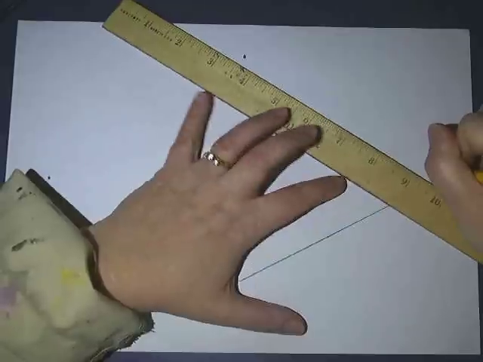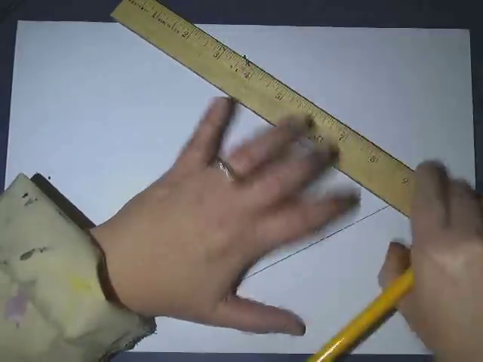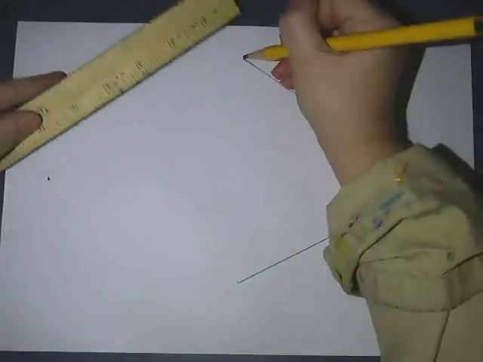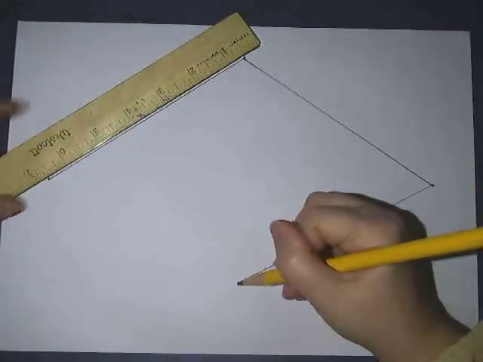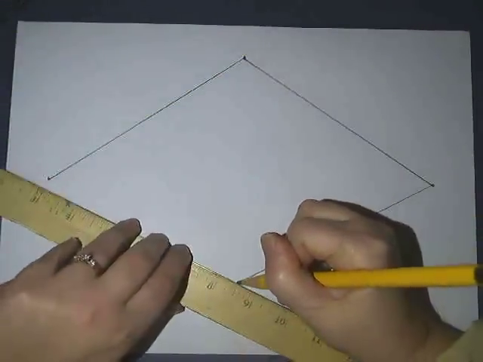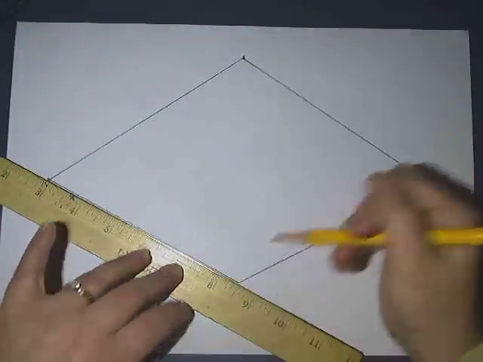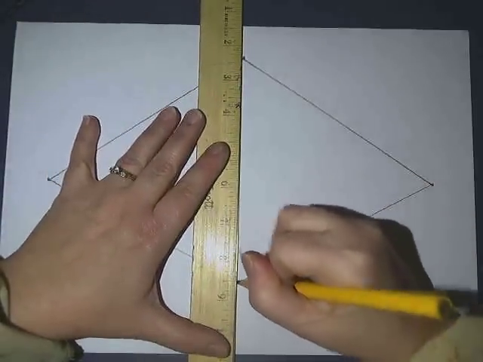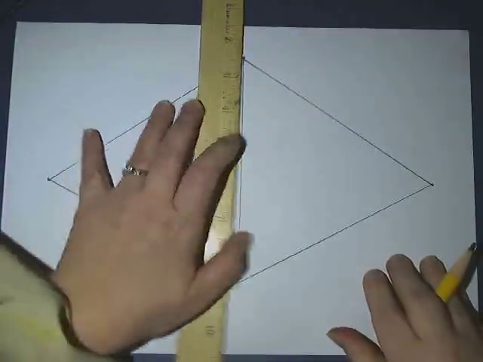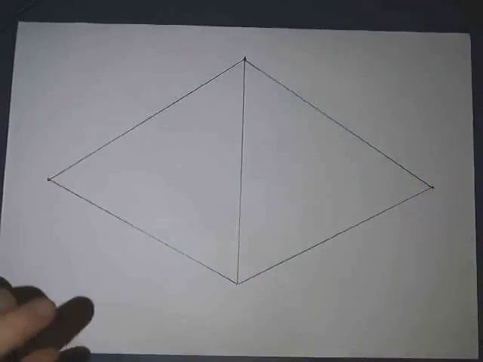Usually you'd want to draw kind of lightly so that you don't see pencil marks in your final product. However, I want to draw dark enough so that you can see what I'm trying to do. So I'm just lining up the dots and connecting them. I'm also going to make a line between the top and the bottom dot. These 2 points are going to be your vanishing points.